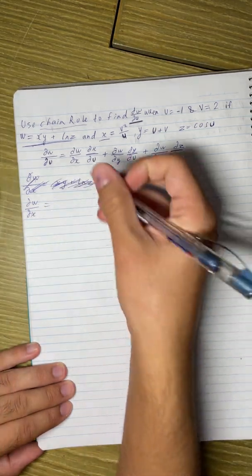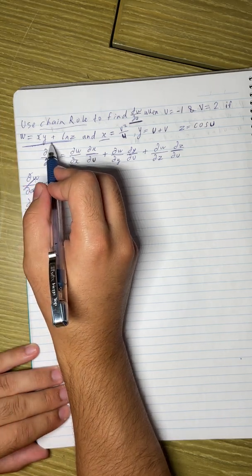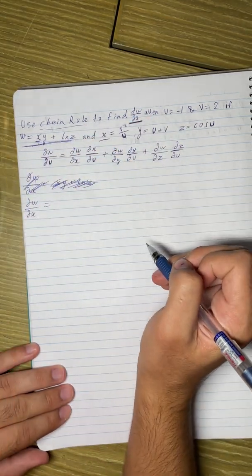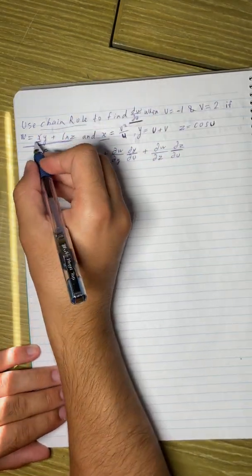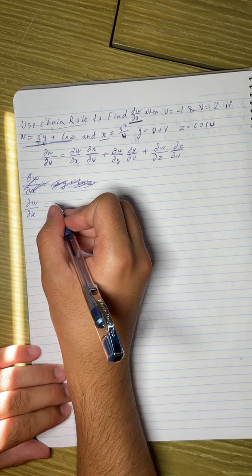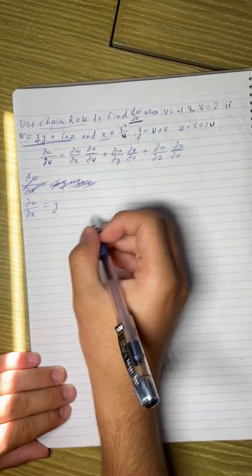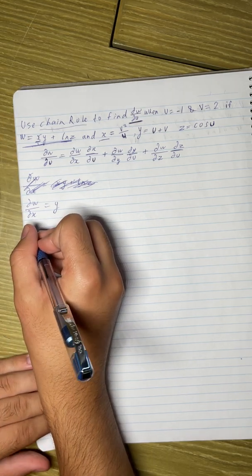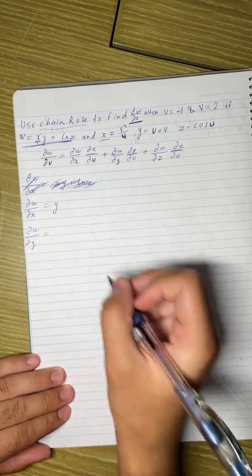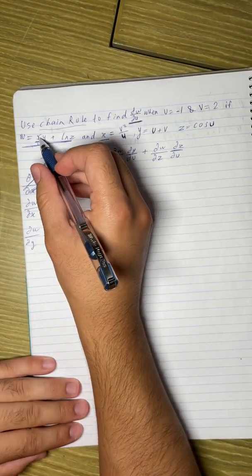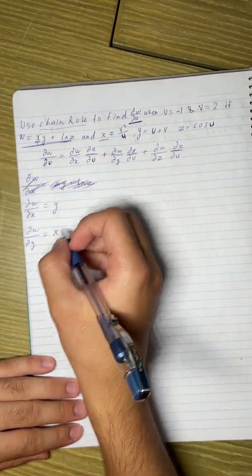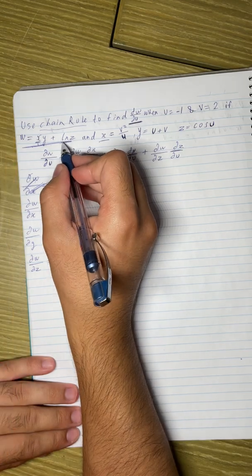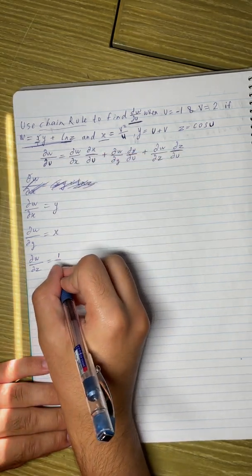Okay, so what's dw over dx? We differentiate that. Make everything you see a constant, and make x the variable that you want to derive. So xy becomes y. We ignore the other term because it's constant, and if it's a constant, it becomes 0. For dw over dy, we derive with respect to y now, and here it's just going to be x. Finally, dw over dz equals, we derive ln z, which is just going to be 1 over z.